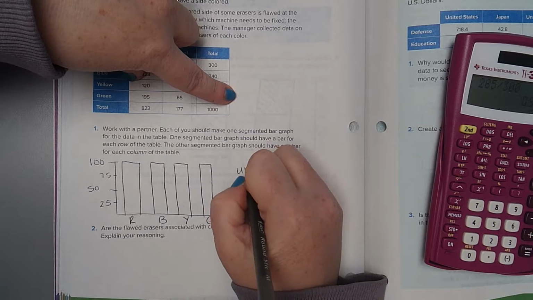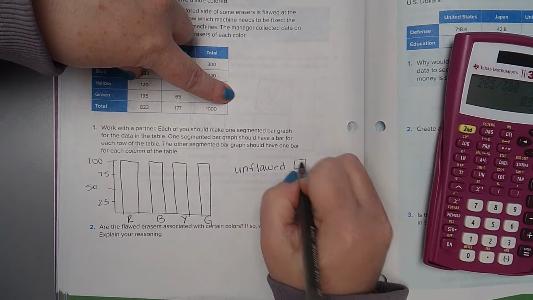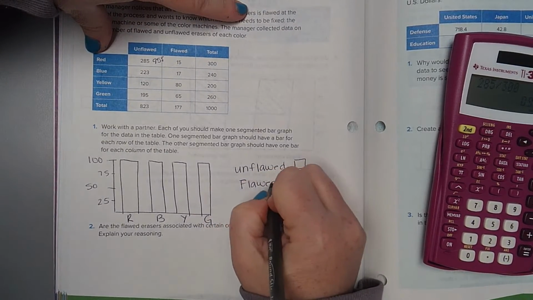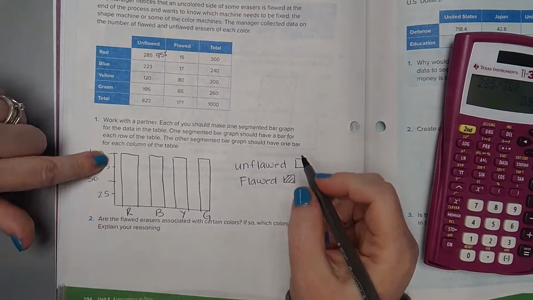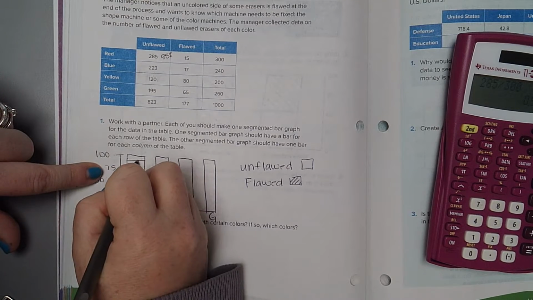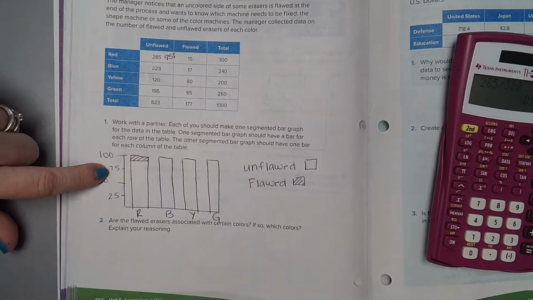What I'm going to do right here, unflawed is blank. Flawed is striped. So 95 is unflawed. So it's probably way up here. So that means flawed would be striped.